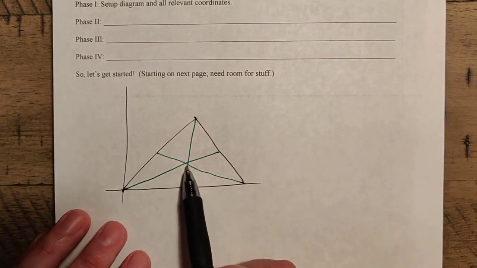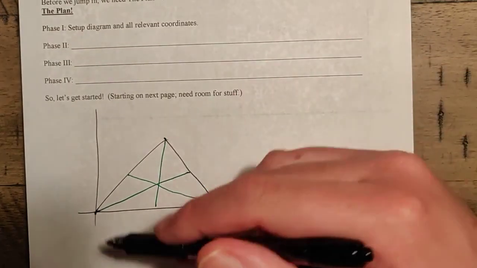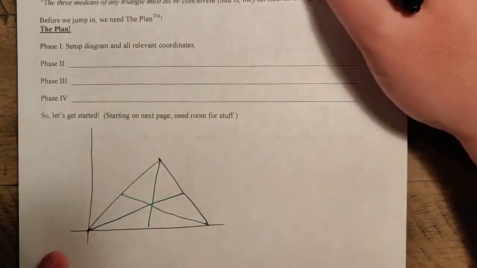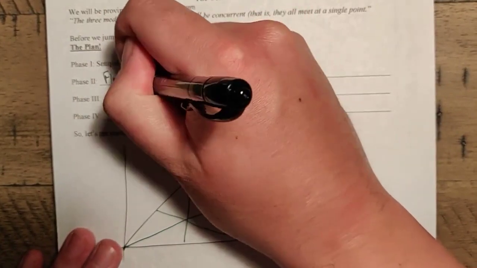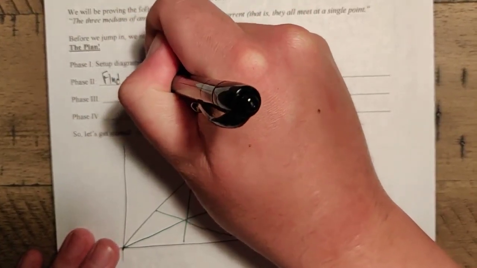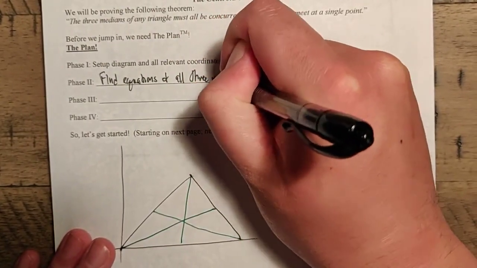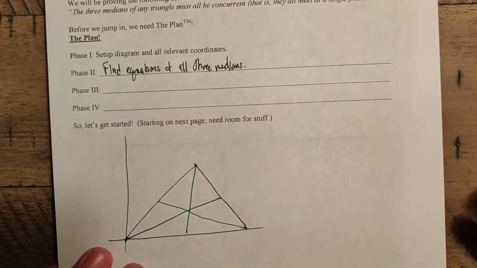This point here, we want to show that this point exists and also lies on all three medians. So at this point, we have a bunch of green lines that intersect with one another. So it makes sense that we should try to find the equations. So the next thing we're going to do is find the equations of all three medians. Okay, so that's the next phase. Phase 2 is going to be that.